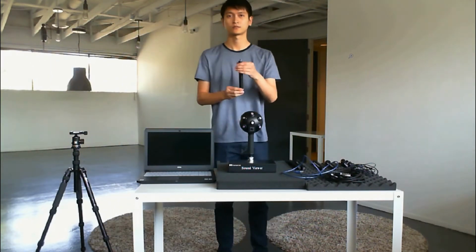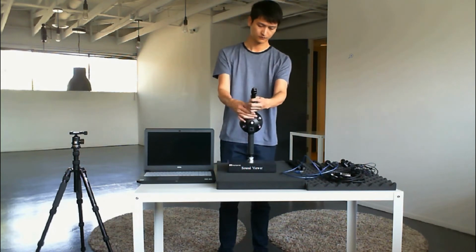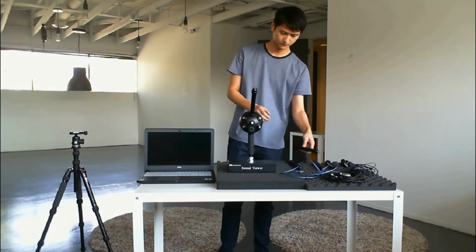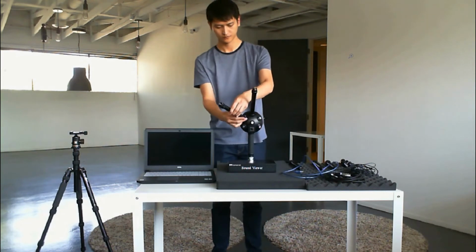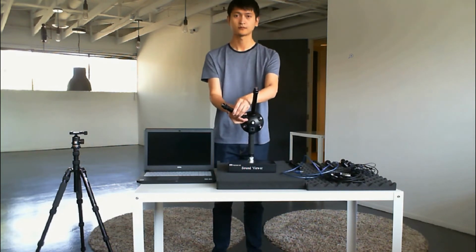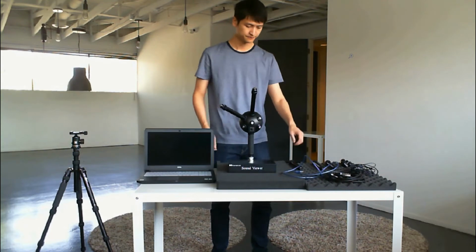First, you attach 5 extendable microphone tubes by screwing them to the base one by one. These tubes are connected through a circular socket.